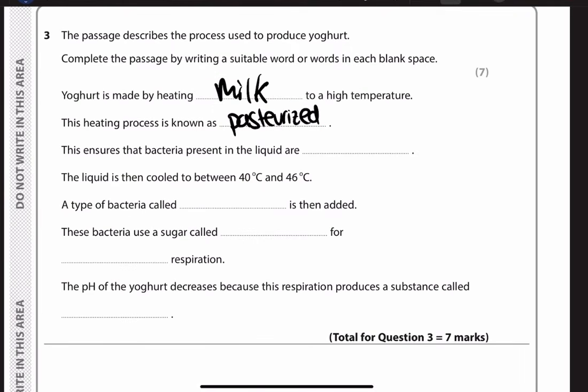Okay. This ensures that bacteria present in the liquid are killed, right? Which is why pasteurization is important. We want to kill the bacteria. The liquid is then cooled to between 40 and 46 degrees Celsius.